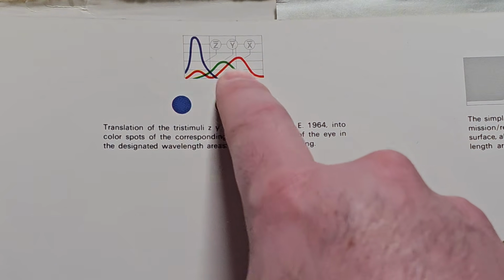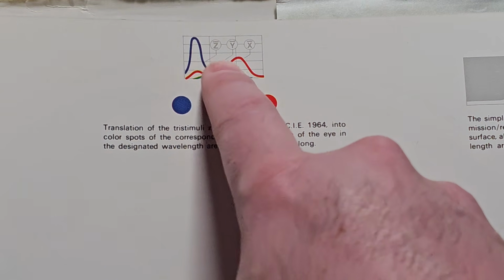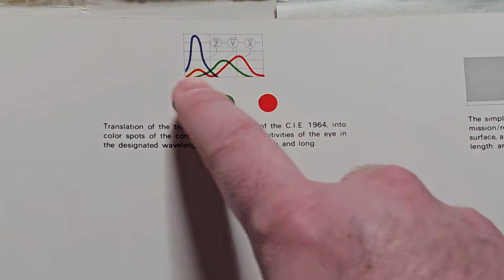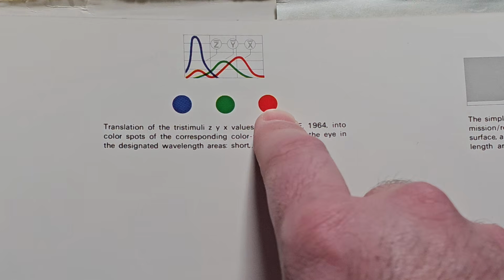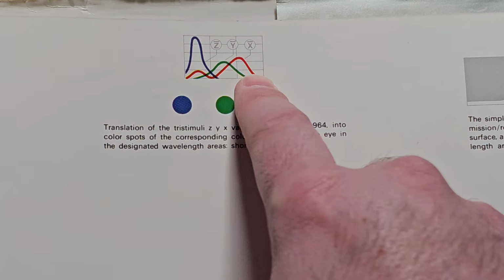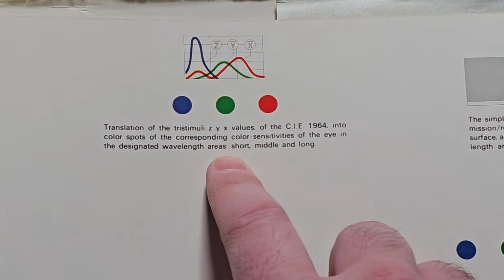This bump here, the Y function, is what our medium cone cells respond to in the spectrum. You can see it's spread over the whole spectrum, but peaks in the middle. And then this curve is the translation of what our long cone cells respond to. But again, that's not actually our cone cell sensitivities. That's a mathematical model. These are the color matching functions from the CIE.